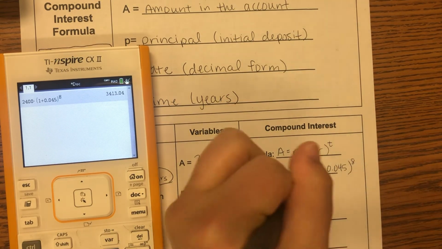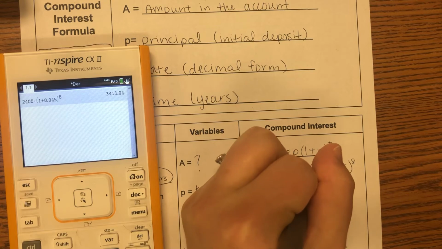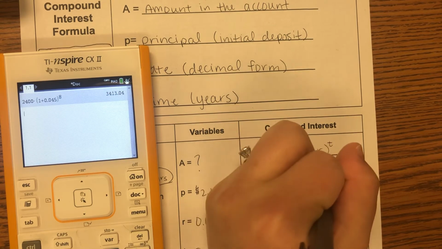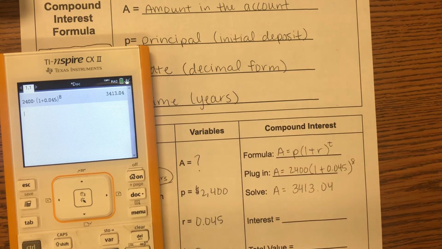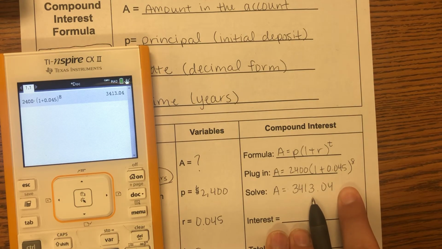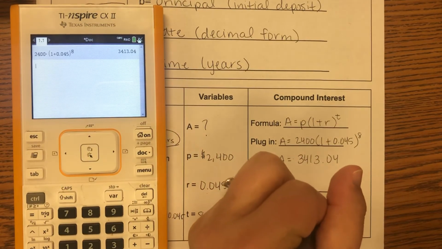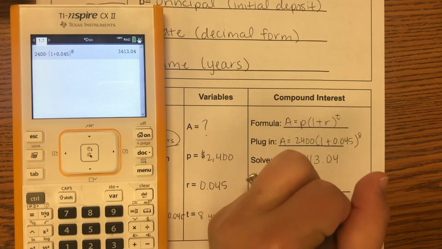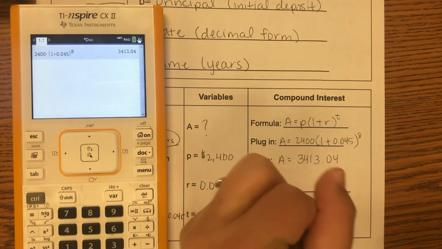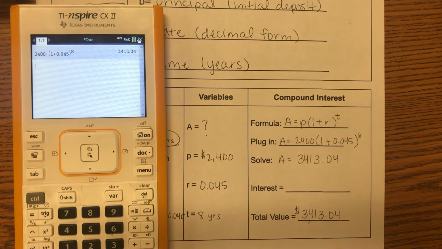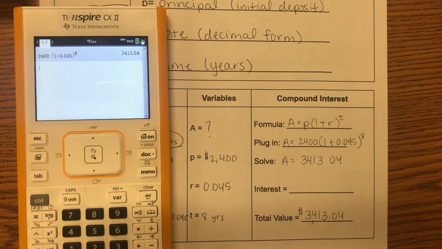So we solved for A. So A equals 3,413.04. This is the amount in the account at the end. So this is the total value right here. So $3,413.04. That's how much is in my account after 8 years, right?